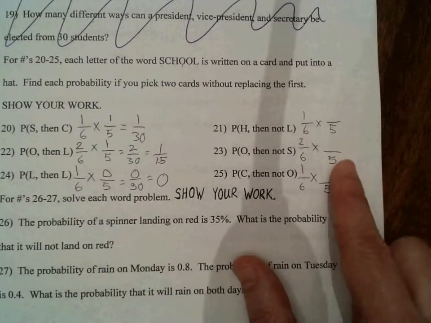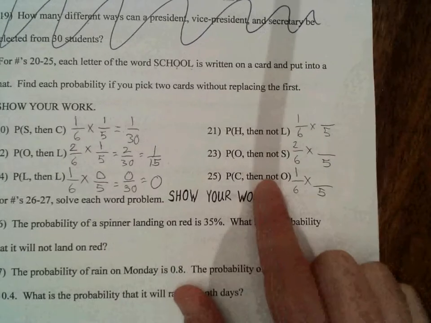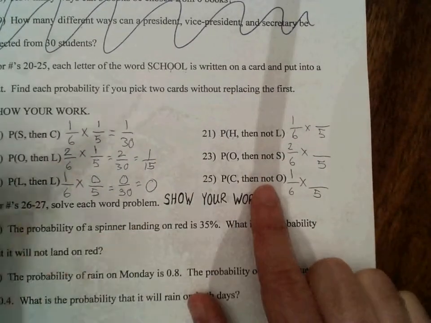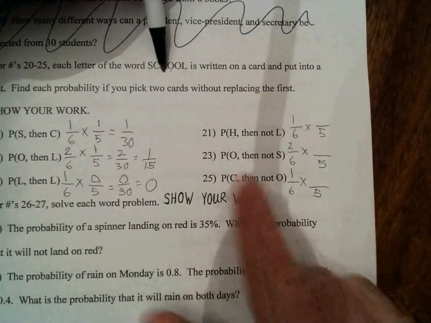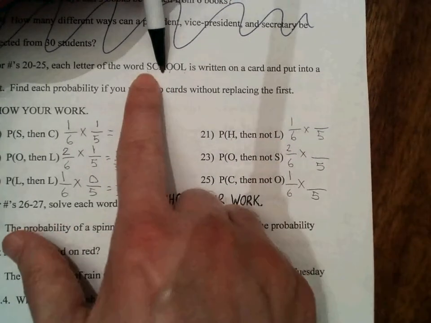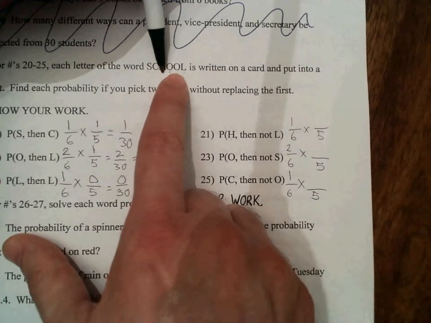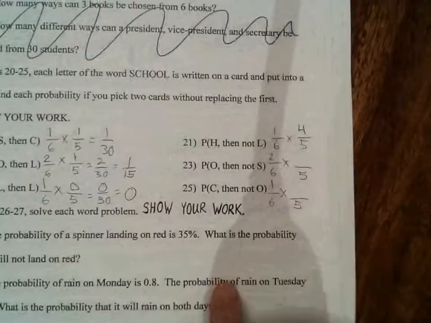Now for this side over here, these a lot of times used to be the hardest questions for my students on this paper. It says you're trying to choose an H first, so we cover up the H, and then you want something that's not L. As long as you choose something that's not L, you'd be okay. So you could choose the S, the C, the O, or the O and be happy. You could not choose the L. So 4 choices make you happy out of a total of 5.